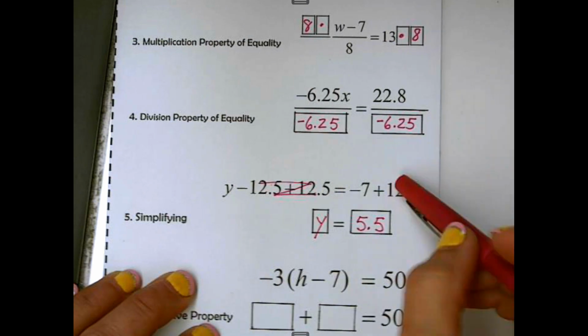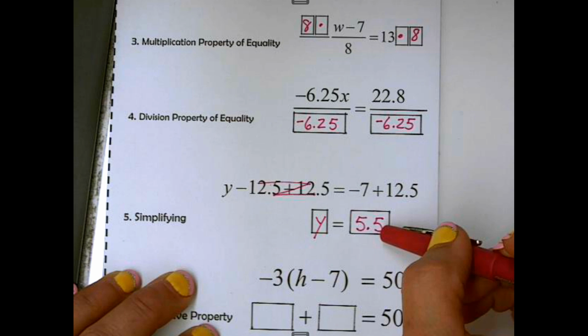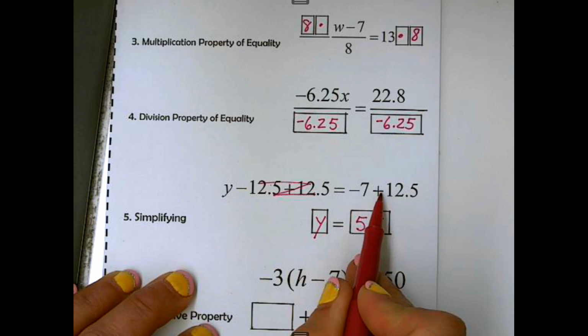Now back up here, if they were asking you about this line, that would be back to the addition property of equality. But from here to here, we're simplifying.